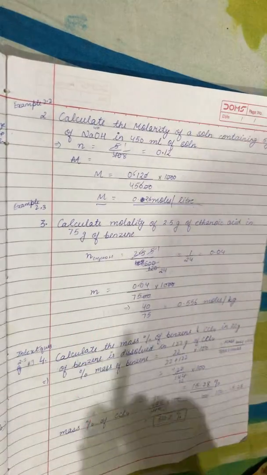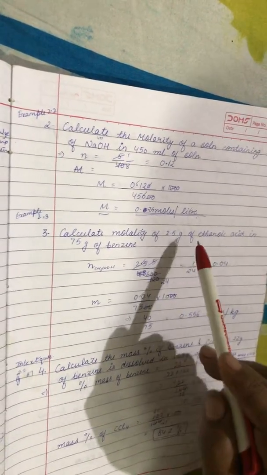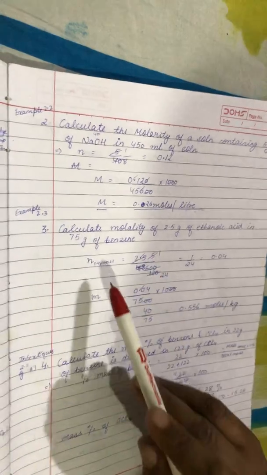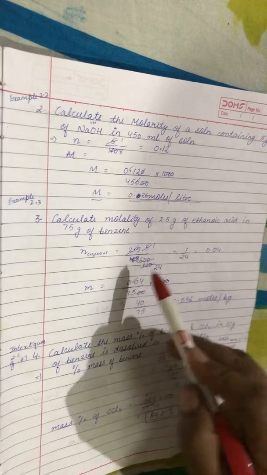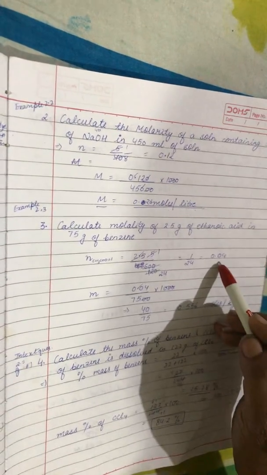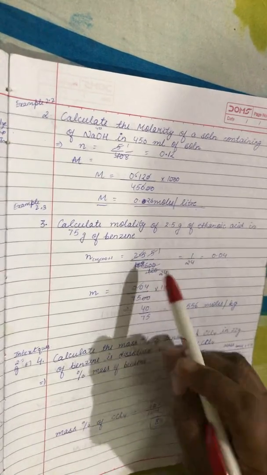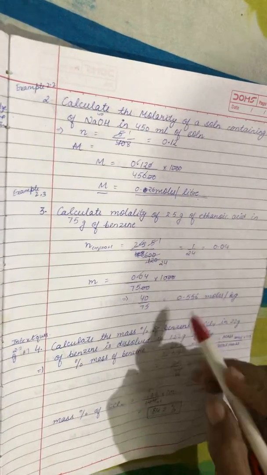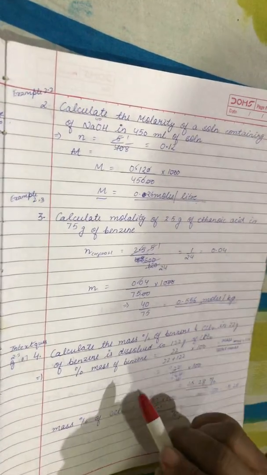Let me take example 2.3, which says calculate molality of 2.5 gram of ethanoic acid in 75 gram of benzene. Now moles of ethanoic acid, this is 2.5 divided by molar mass. Calculate the molar mass. It comes out to be 60 gram per mole. So it comes out to be 0.04. So molality will be 0.04 upon solvent is 75 gram multiplied by 1000, as it is in grams. It comes out to be 0.556 moles per kg. Do underline and write with the unit.